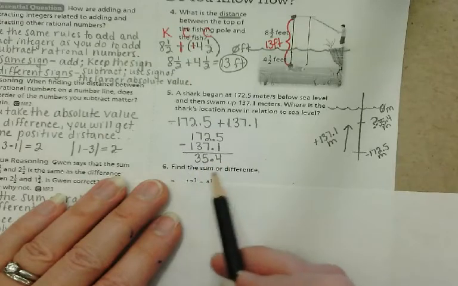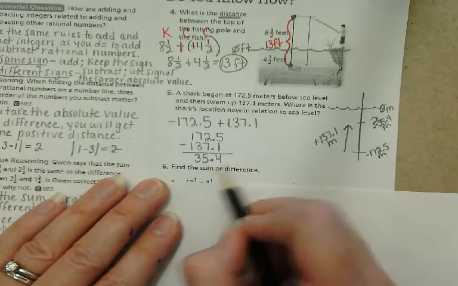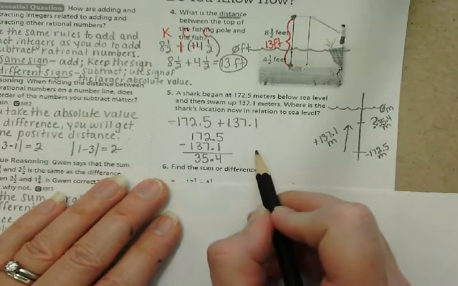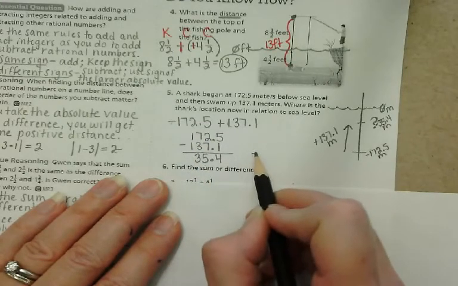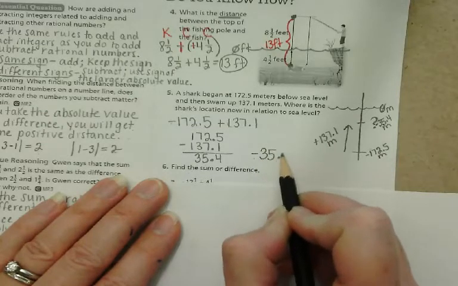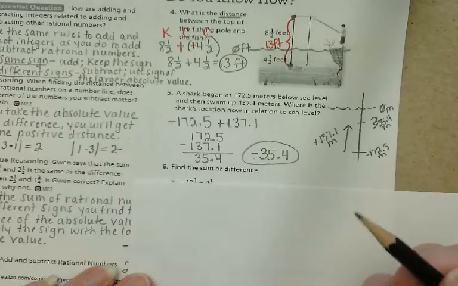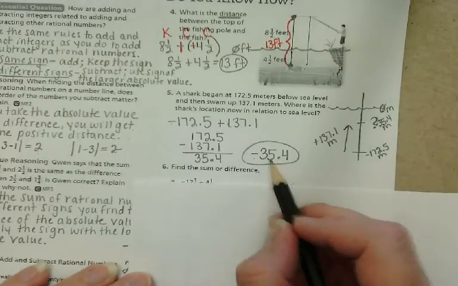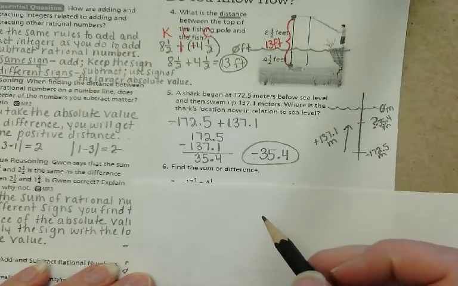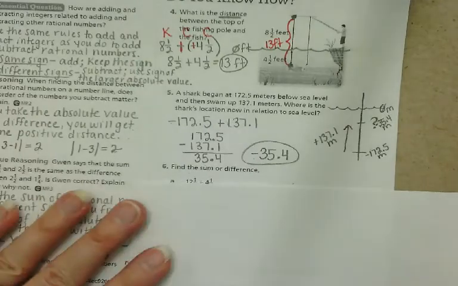We were working with absolute values, so our answer will be positive in the work that we're showing. But when we write our final answer and circle it, we need to remember to put back that negative sign. So you could write it as negative 35.4, and it's understood that that negative means below sea level.